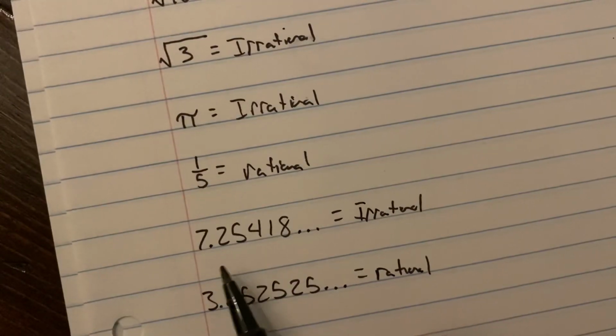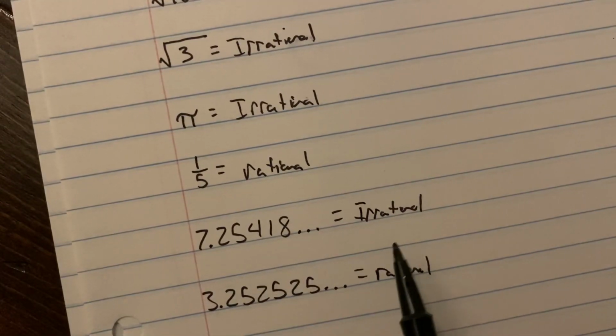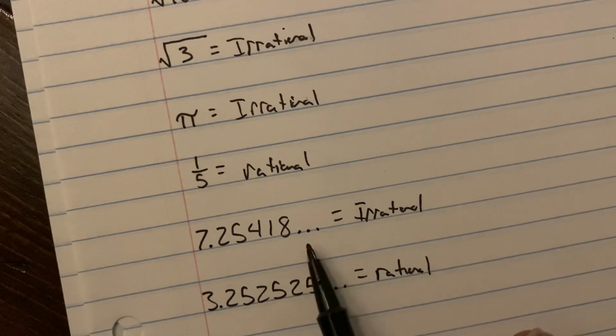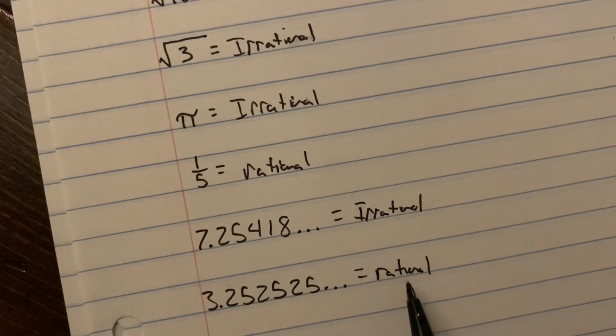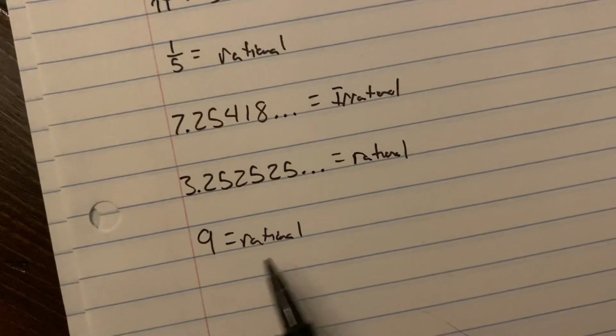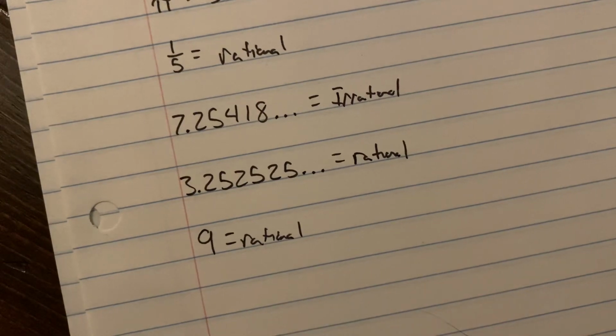This one, 7.25418, it keeps on going, but doesn't repeat. So it has to be irrational because I'd be talking my whole life to get somebody to understand this. This one is rational. Look, it goes on forever, but I could just say it's 3.25 and then 25 repeats forever. Boom. You know exactly what that looks like. And then obviously 9 is a rational number because it's a whole number. And that's the whole lesson.